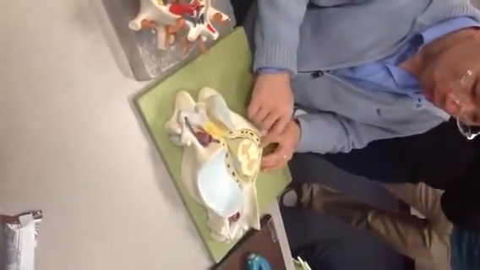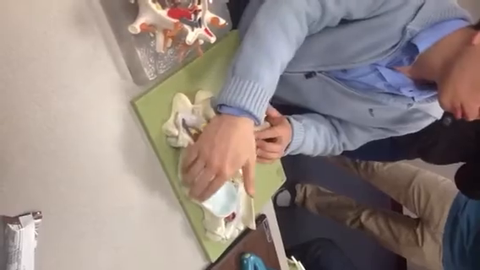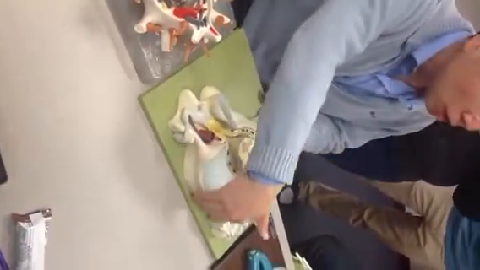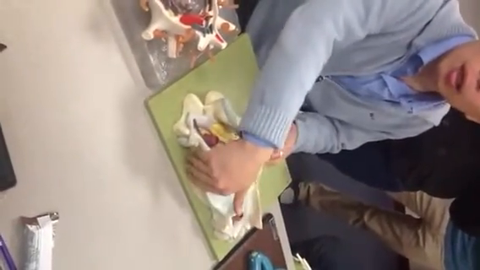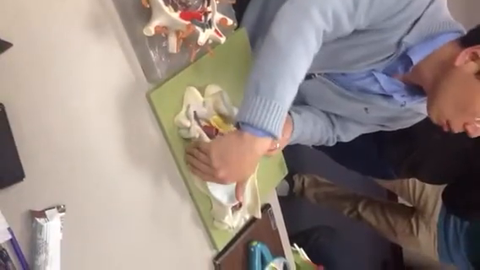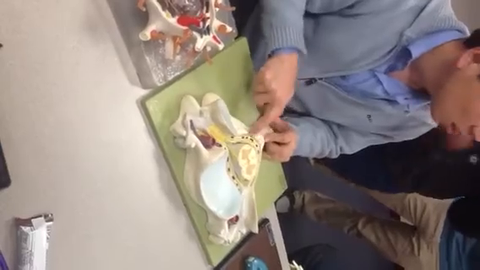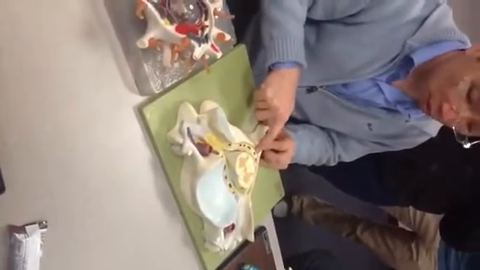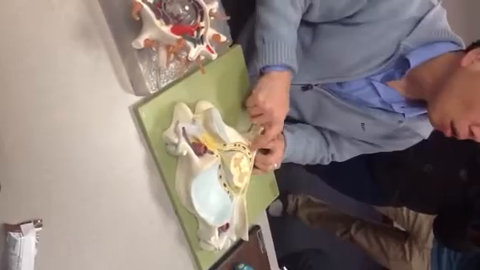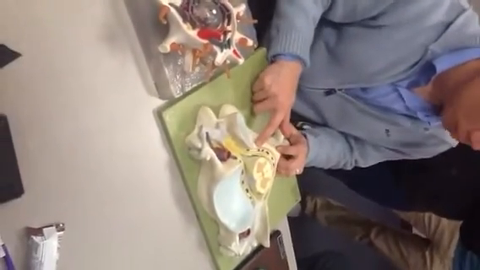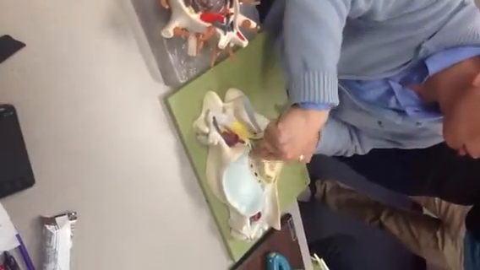Okay, let's review. I'm not going to ask you for this one, but let's review it for your information. We have a ligament here, anterior to the vertebral body. What do we call that? Yes, the anterior longitudinal ligament. What is number 5 right here? The ligamentum flavum. And number 6 right here is the posterior longitudinal ligament.